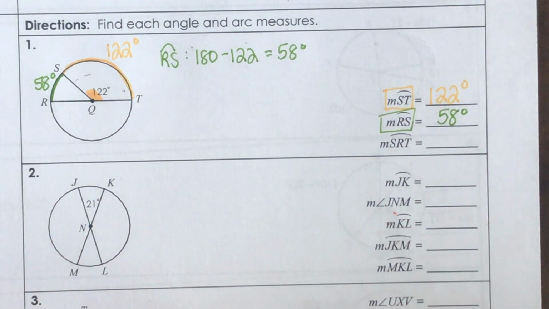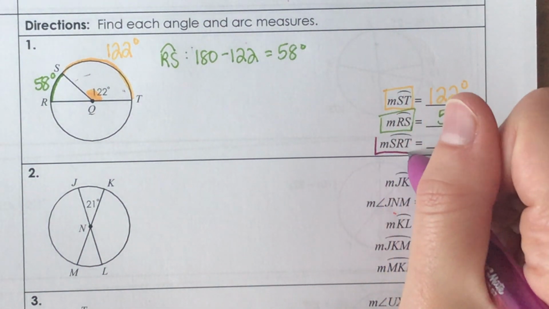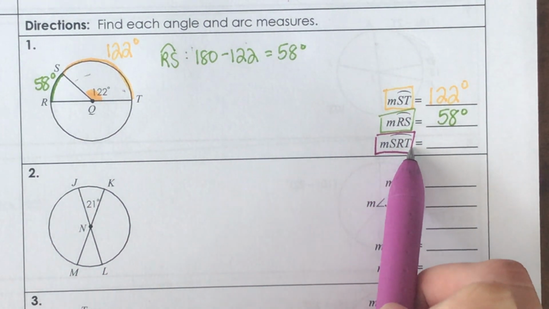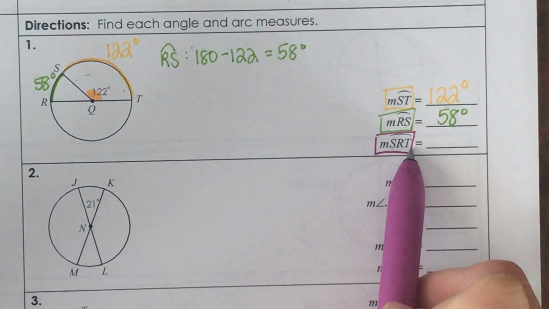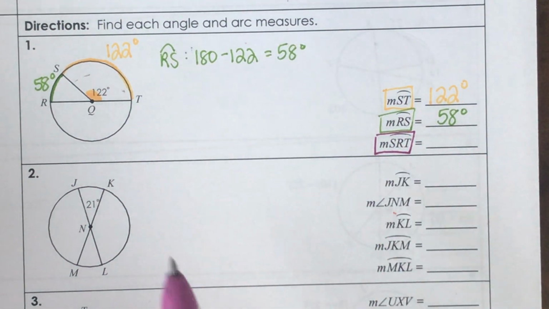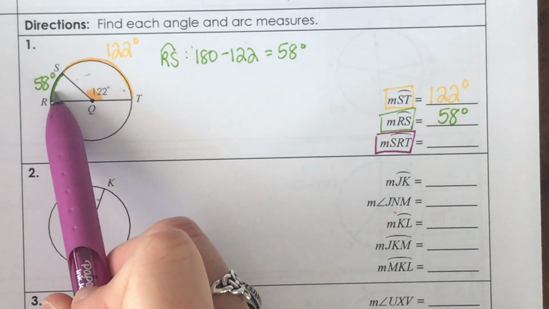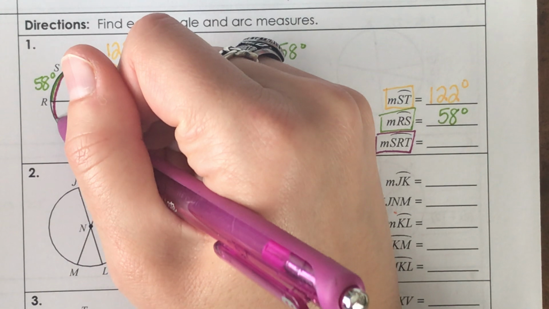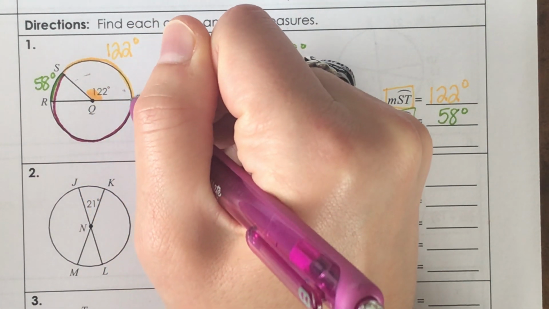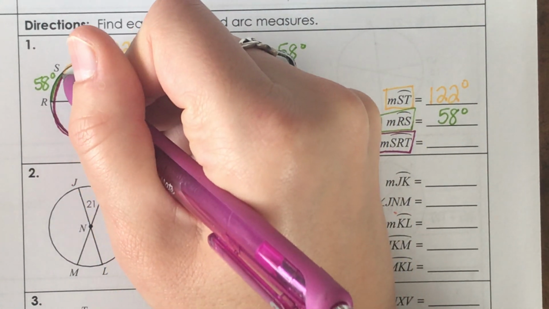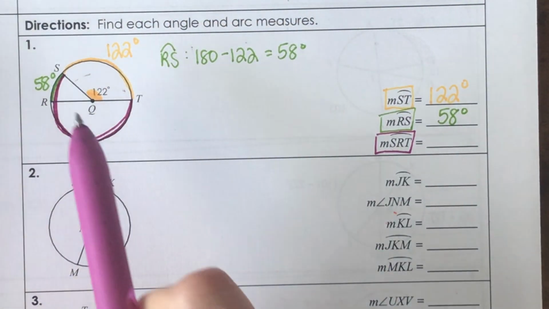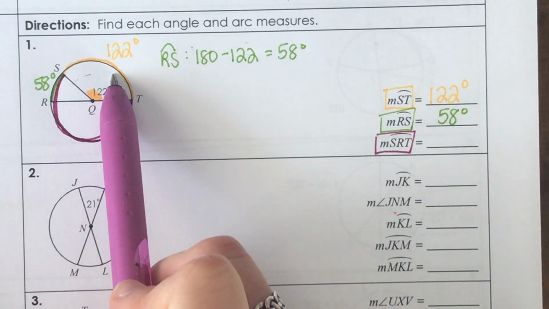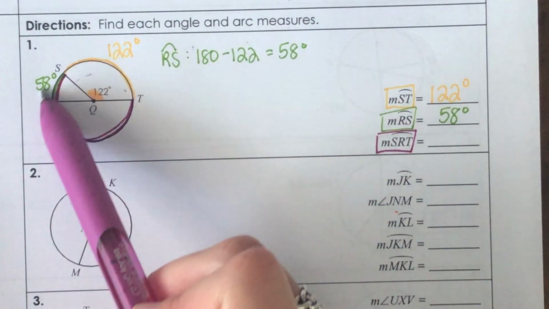Last one it asks me to find is the measure of arc SRT. Now there's 3 letters here, which means it's a major arc, so it should be greater than 180 degrees. So SRT means I go from S through R all the way over here to T. That's this pink piece here, okay? So the pink is everything except for what's left over here in the yellow.